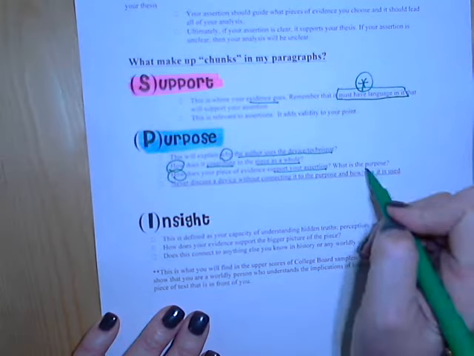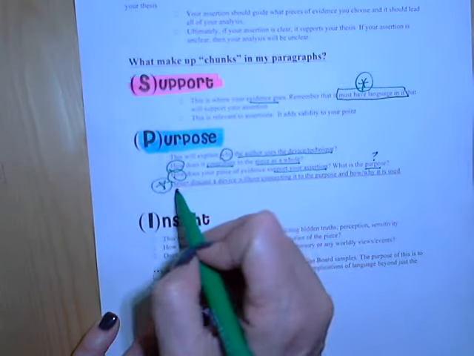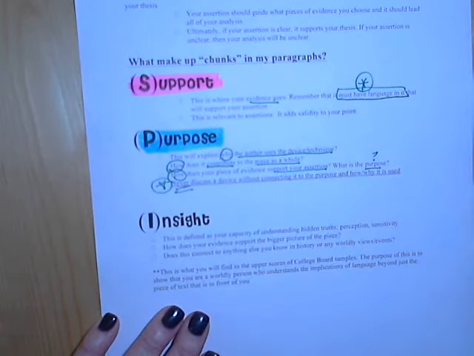What is its purpose? Notice this. Never discuss a device without connecting it to the purpose and the how or why it is used. So if you're going to label something a metaphor, you better talk about the purpose of that metaphor, right?